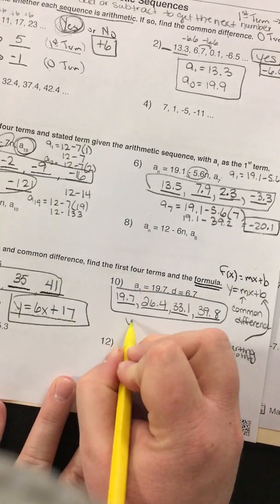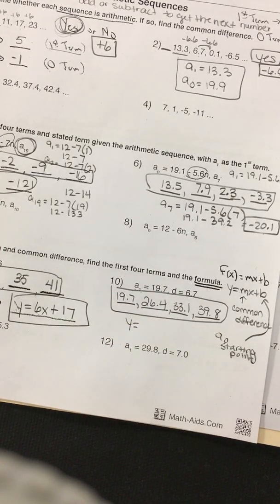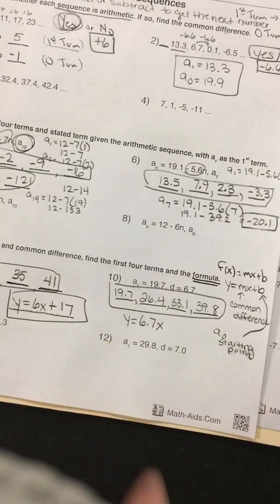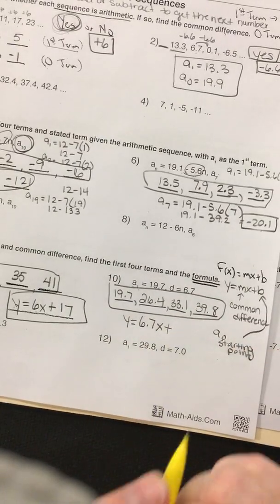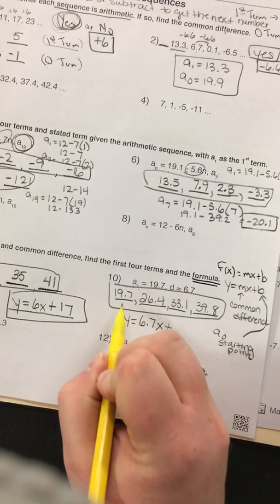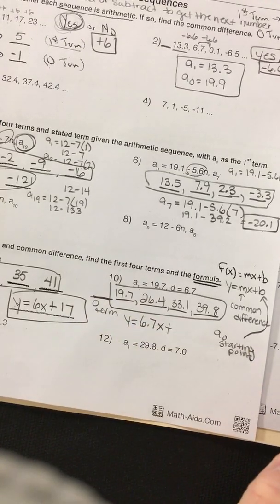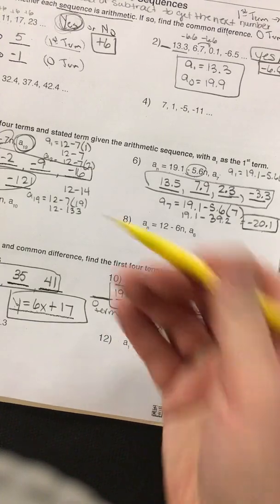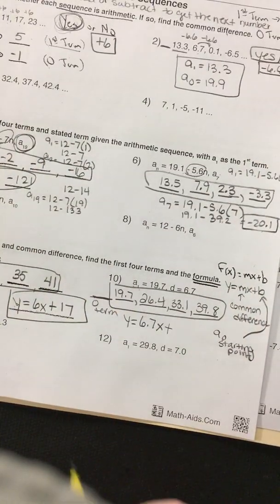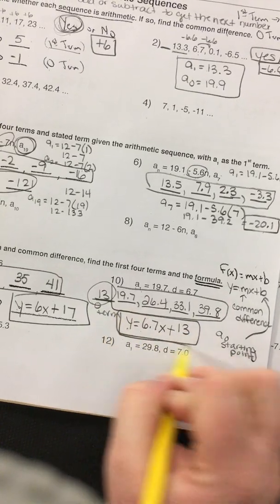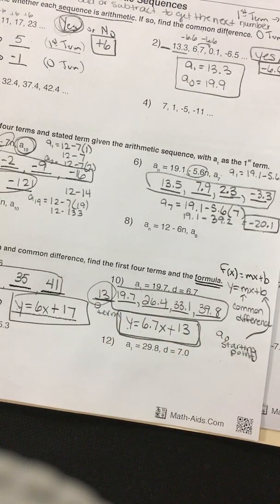Wonderful. Formula, y equals the number you constantly go up by. What did I constantly add every single time? The common difference, which was 6.7. So I have 6.7x plus my starting point, which is a of 0, not a1. I have to figure this 0 term out. If I'm adding 6.7 this way, I've got to subtract the 6.7. So 19.7 minus 6.7 works out to a perfect 13. So y equals 6.7x plus 13. There's my formula.